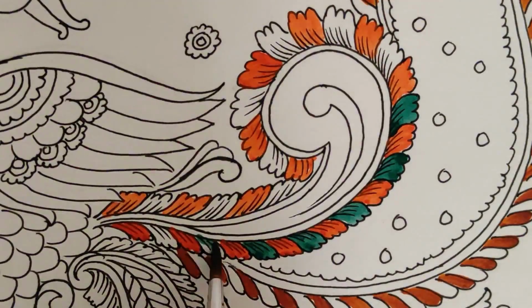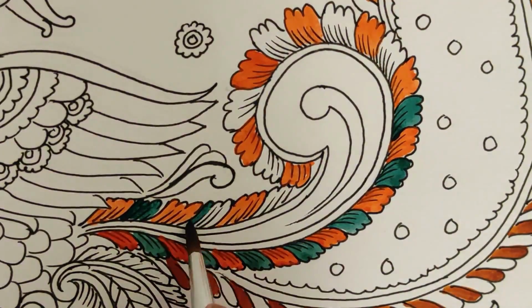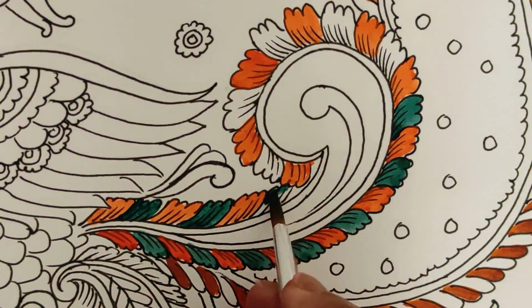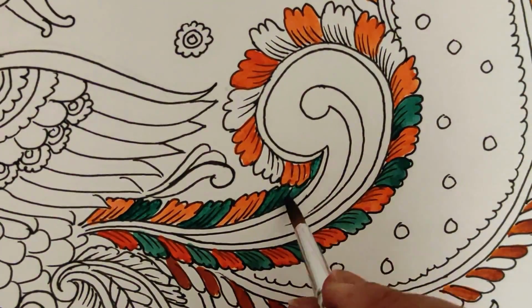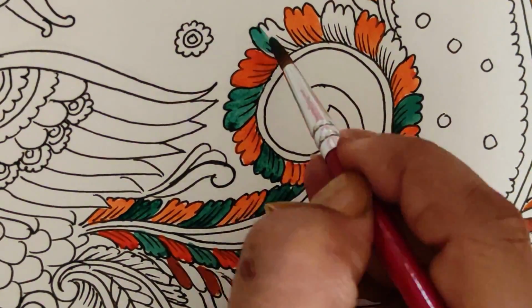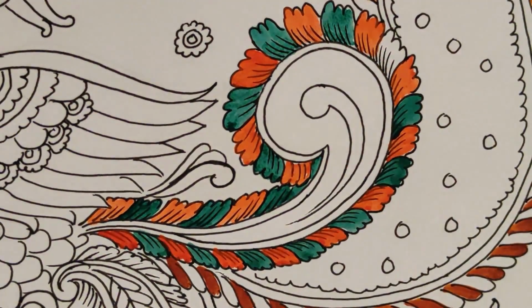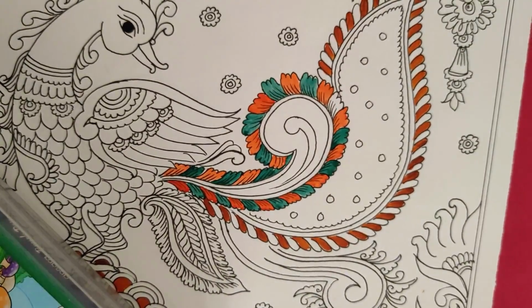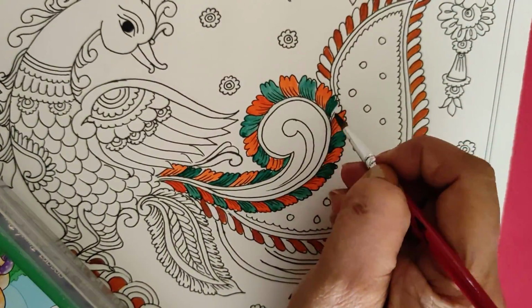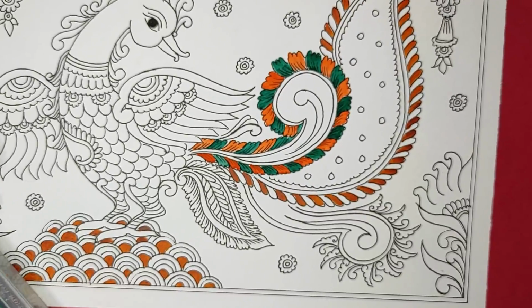So here orange and green give a very bright contrast. So this will get highlighted. Here, if you see, there are lines and they are giving a perception of a slightly folded feather. So it looks a little 3D just because of the lines. Kalamkari is known for all these curvier lines and we very rarely use geometric lines.